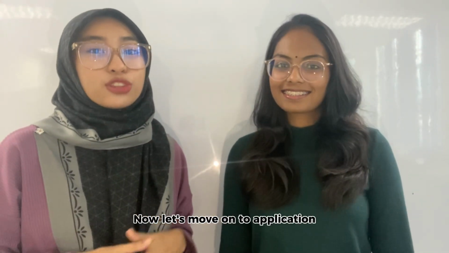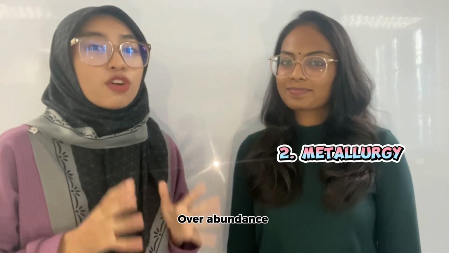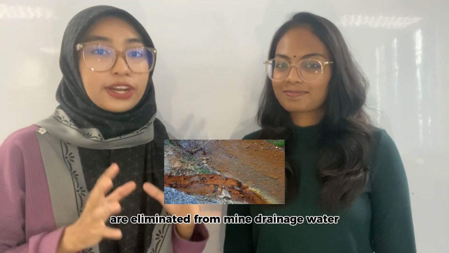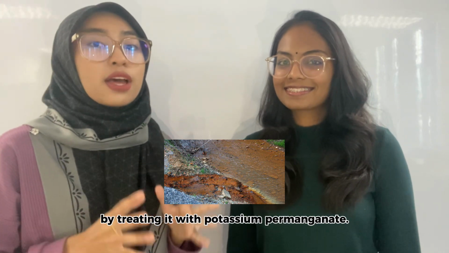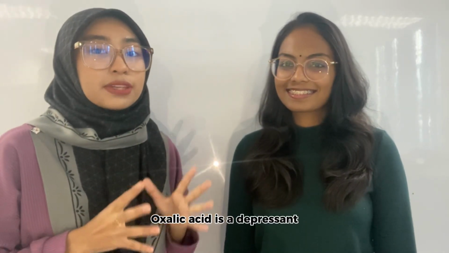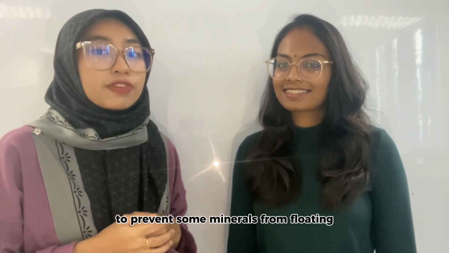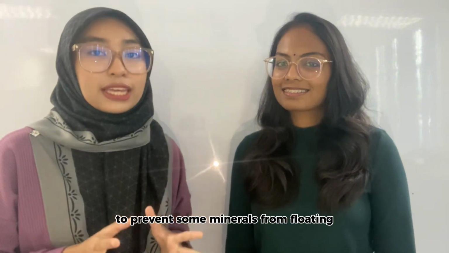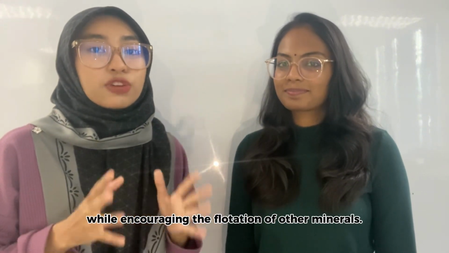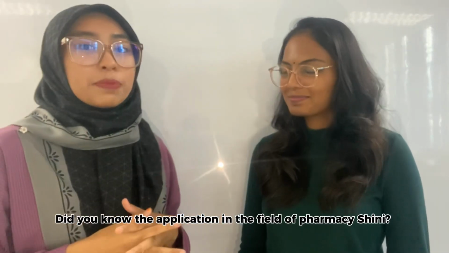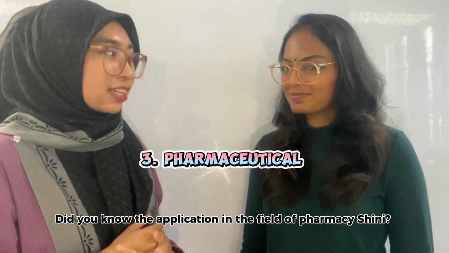Now, let's move on to application in metallurgy. Overabundant iron and manganese ions are eliminated from mine drainage water by treating it with potassium permanganate. Oxalic acid is a depressant that can be used in mineral flotation operations to prevent some minerals from floating while encouraging the flotation of other minerals. Did you know the application in the field of pharmacy, Shini?